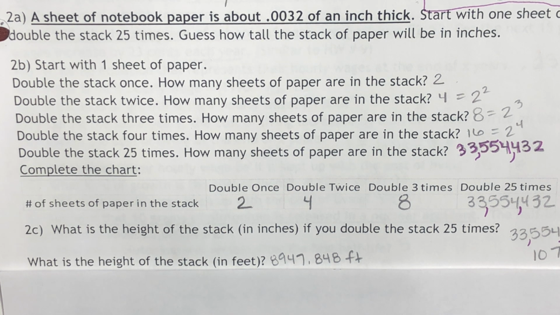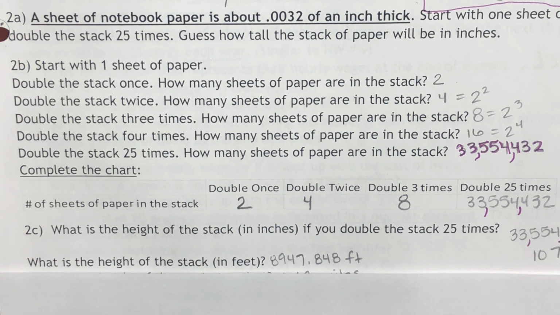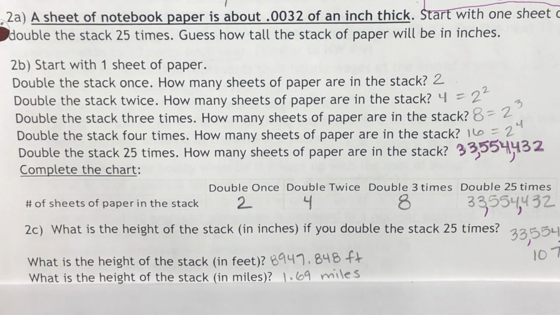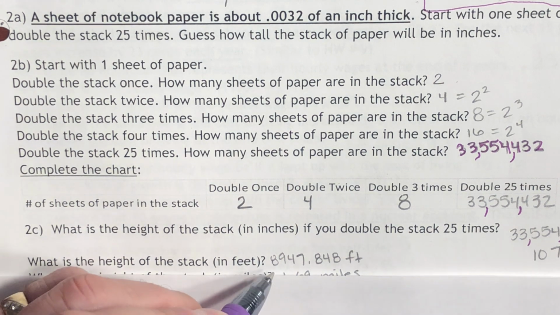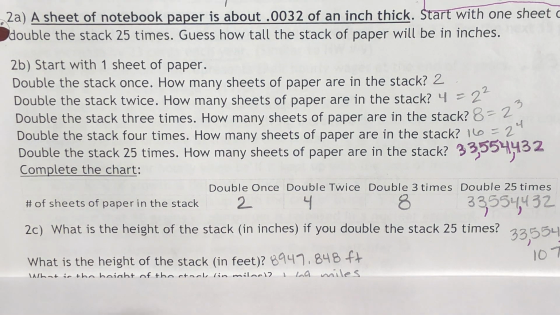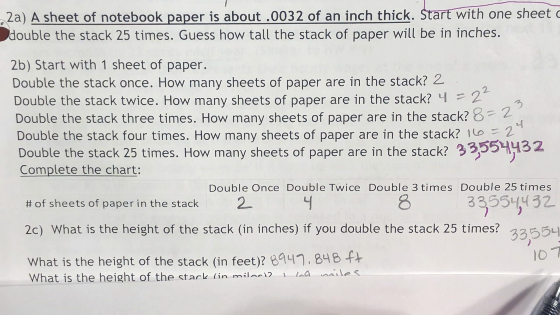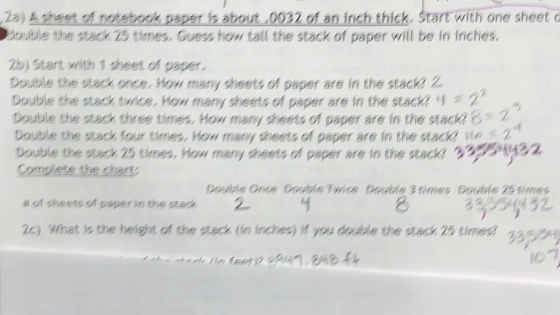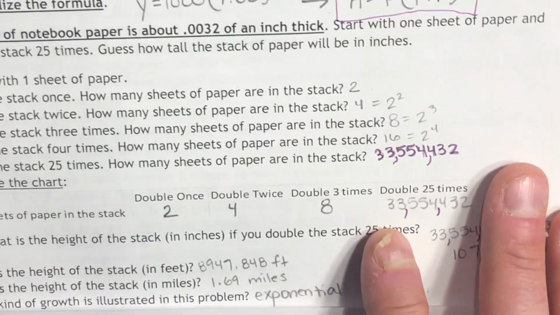Okay? So what is that height in terms of feet? So you take 107,374, right? Divide that by 12. All right? Take that number. Hold on. Having difficulty seeing the whole thing.